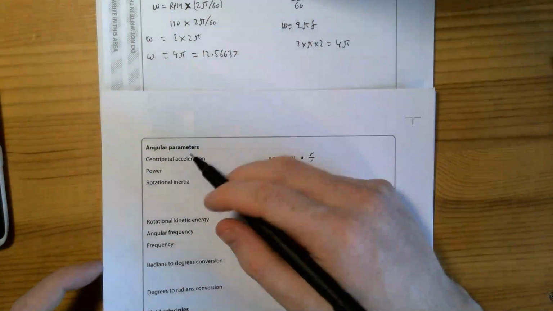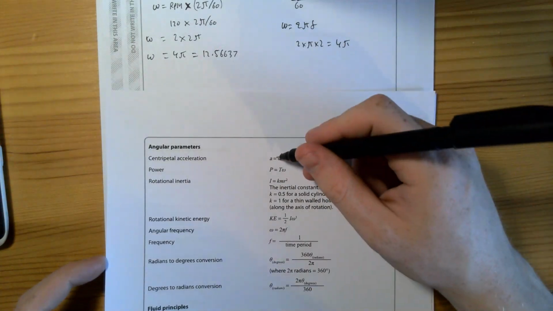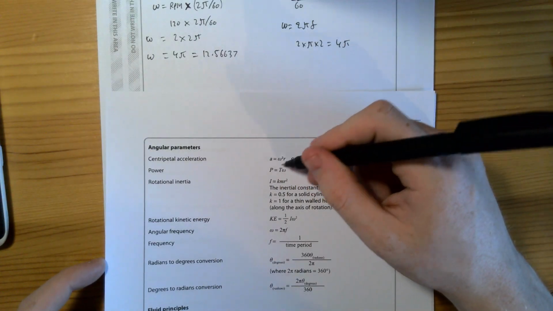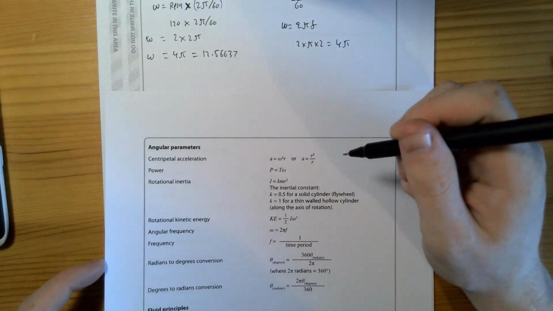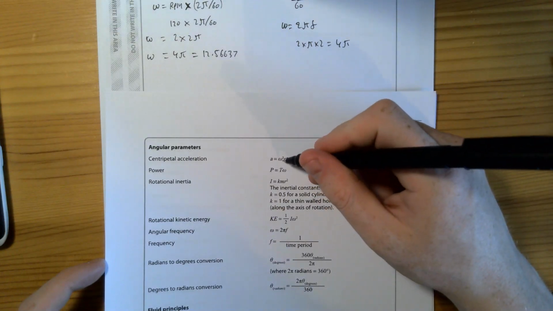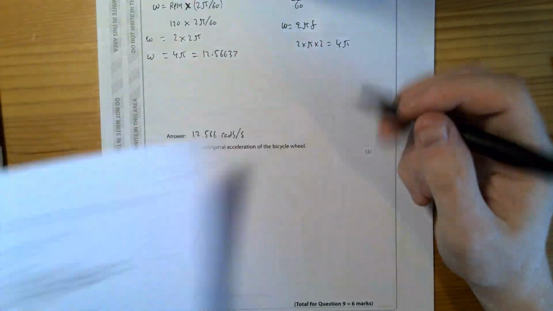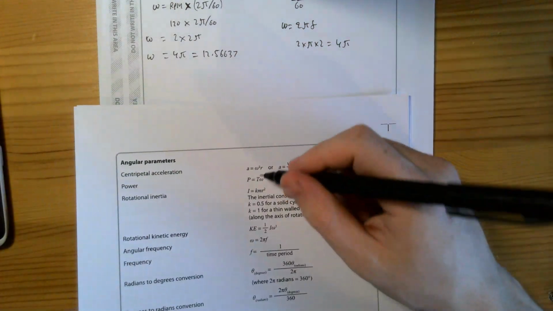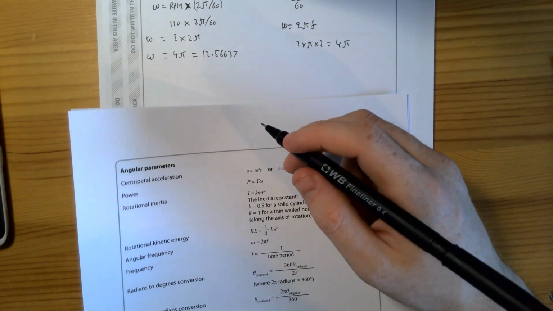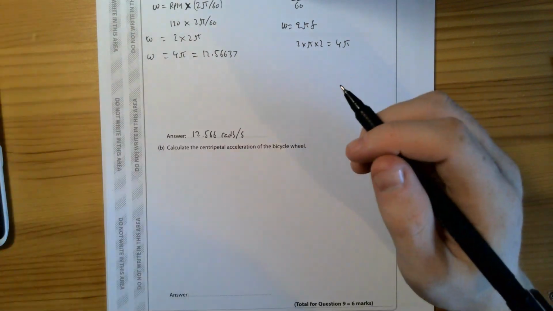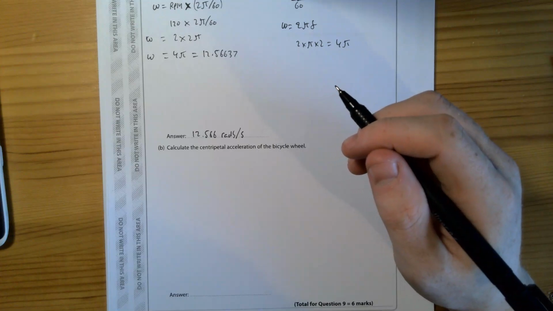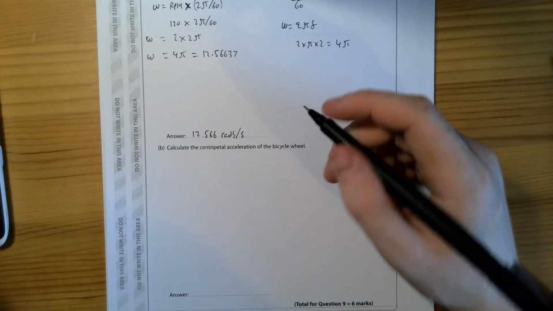Right, if we have a look, angular parameters, centripetal acceleration is at the top here, and we've just been dealing with this right here. Okay, this little symbol, that weird Greek W, I've just worked it out. And we've got R, which I just converted earlier. Okay, it's very useful to have it in meters, because we can get some very nice units out of it. Acceleration.